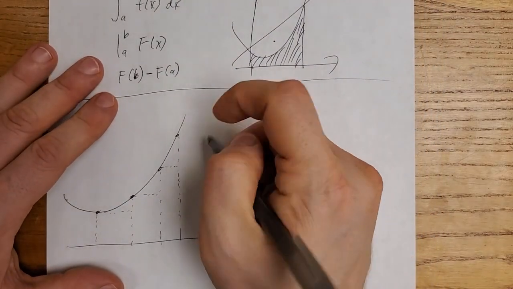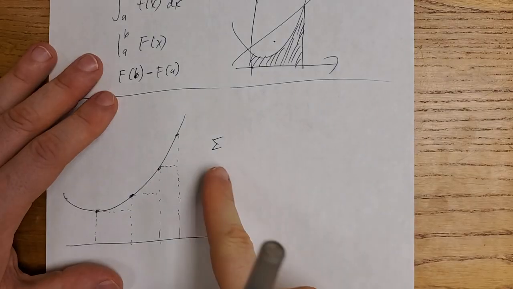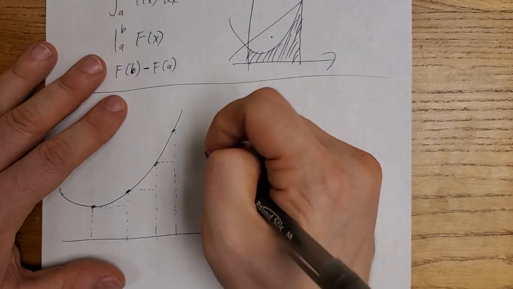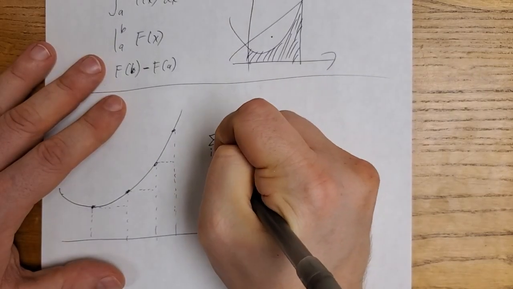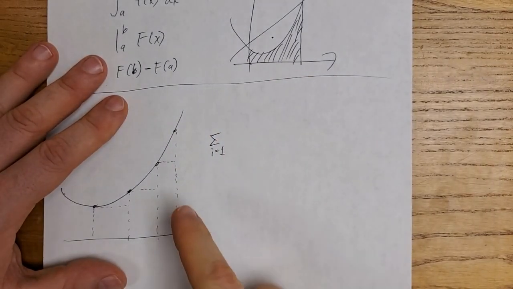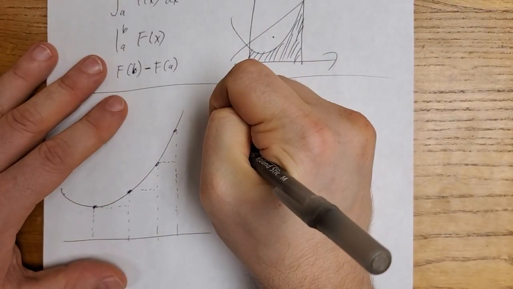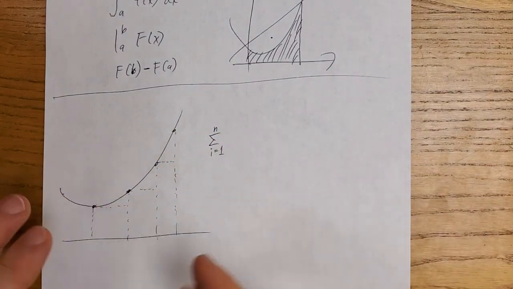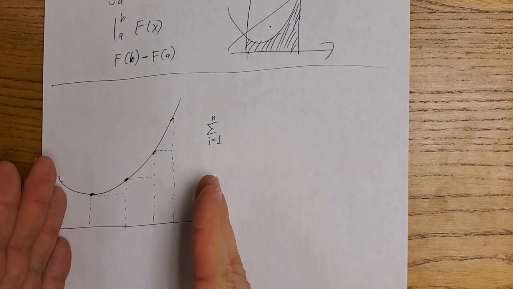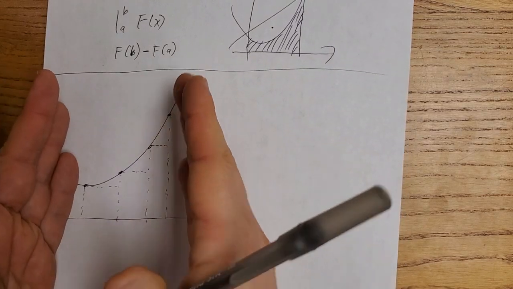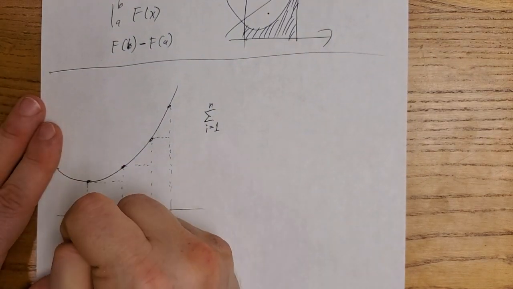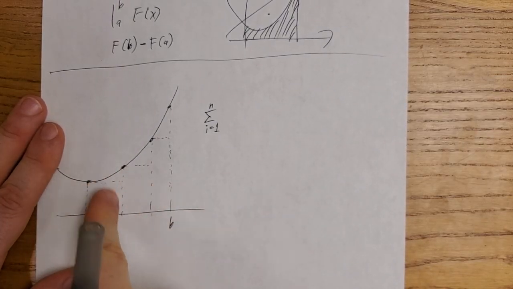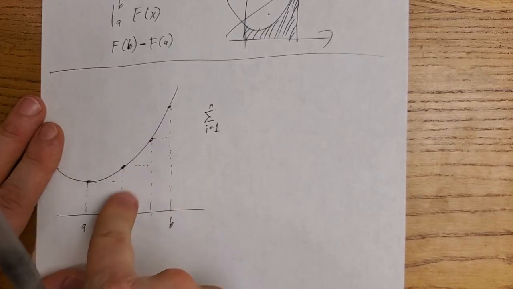The notation for that uses the sigma notation, which denotes the sum. When you want to find the sum of a series of numbers, you use the sigma notation. Usually you have i equals 1, and then some number up on top, which represents the number of different things you're adding together, in this case the number of rectangles. You have your upper bound and lower bound, divided into however many rectangles there are.